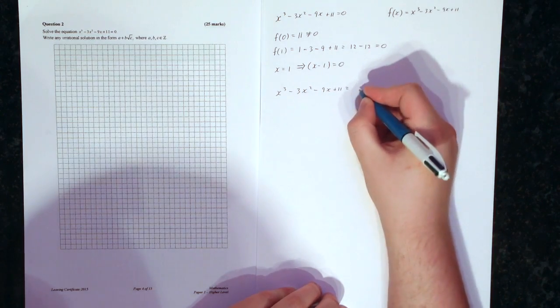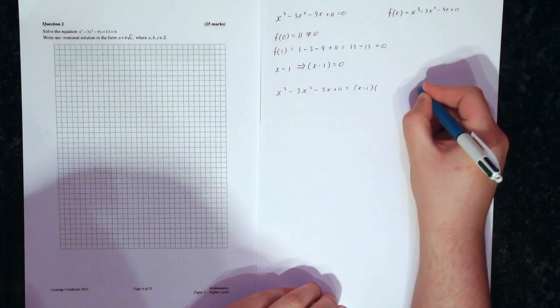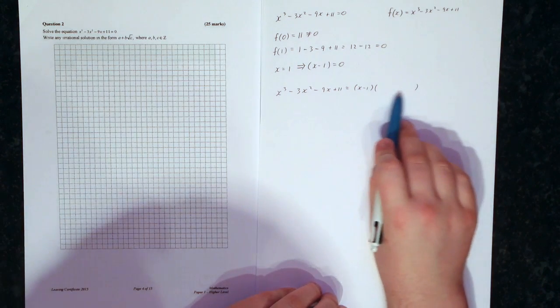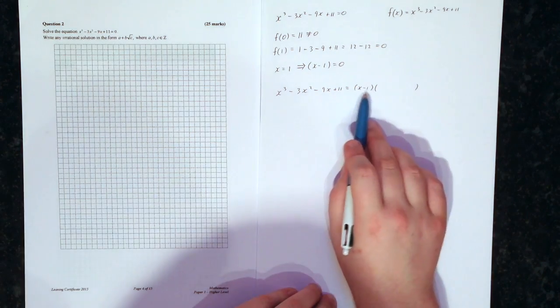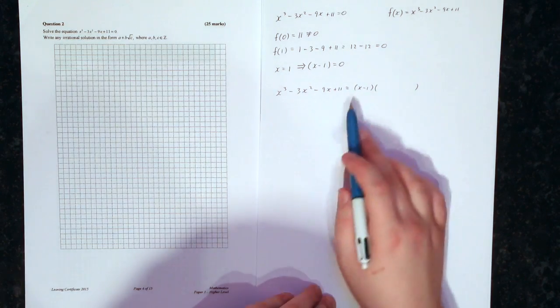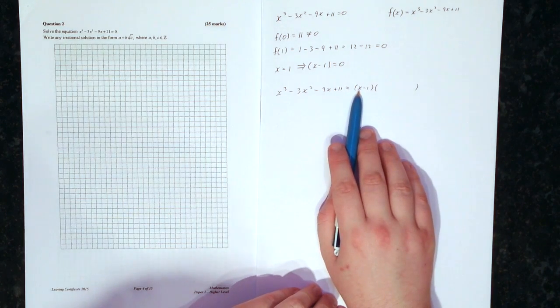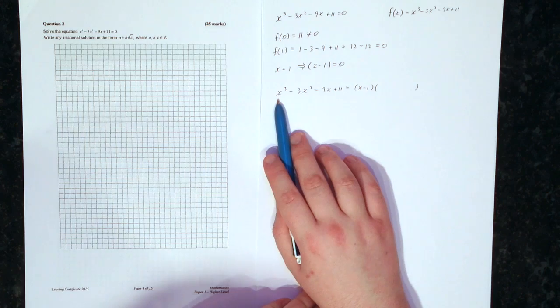So what that means is x cubed minus 3x squared minus 9x plus 11 must be equal to x minus 1 multiplied by something. So we need to figure out what this is to have the right-hand side of the equation equal to the left-hand side of the equation. So the first thing we want to look at is over here, the highest power of x is 1, and over here, the highest power is 3.